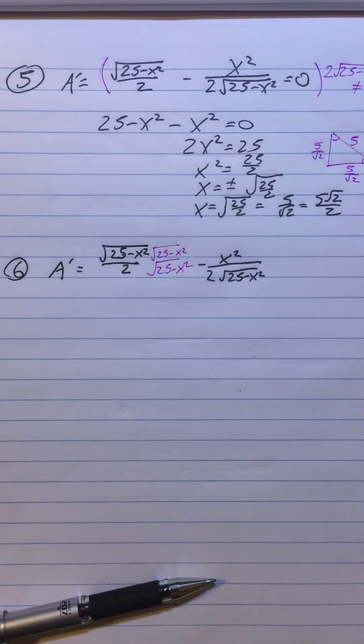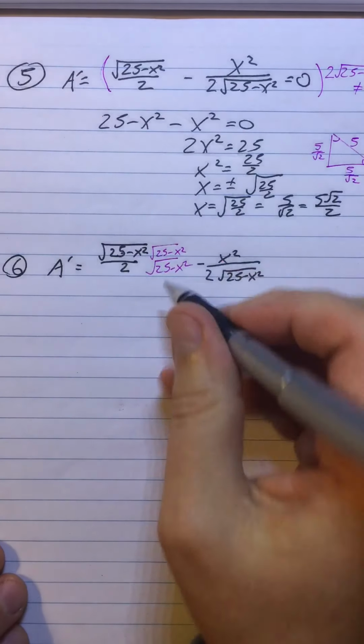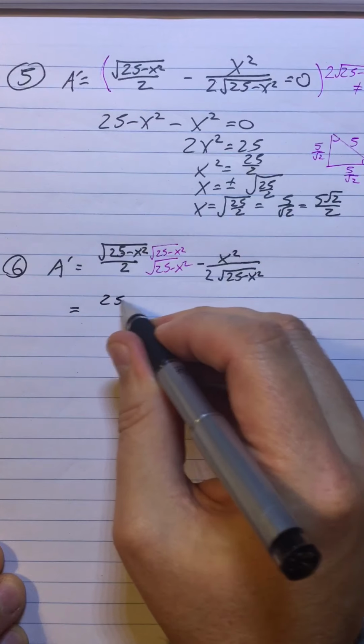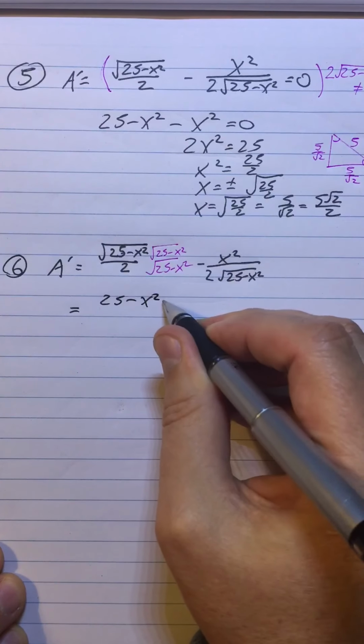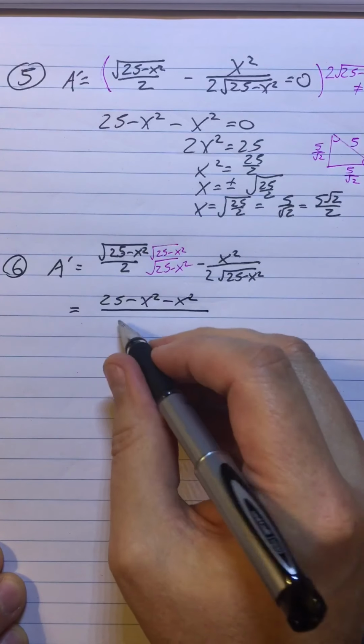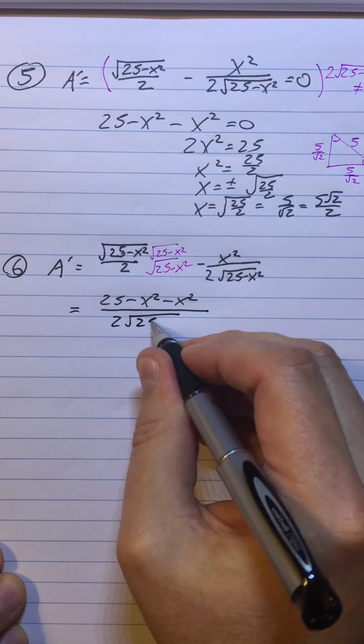Then you're going to start to see things look very similar to what we had up here, because when I multiply these two together, I get just 25 minus x squared, and then I'm going to have the minus x squared, and my denominator, this is the part that's different from up here, is 2 square root 25 minus x squared.